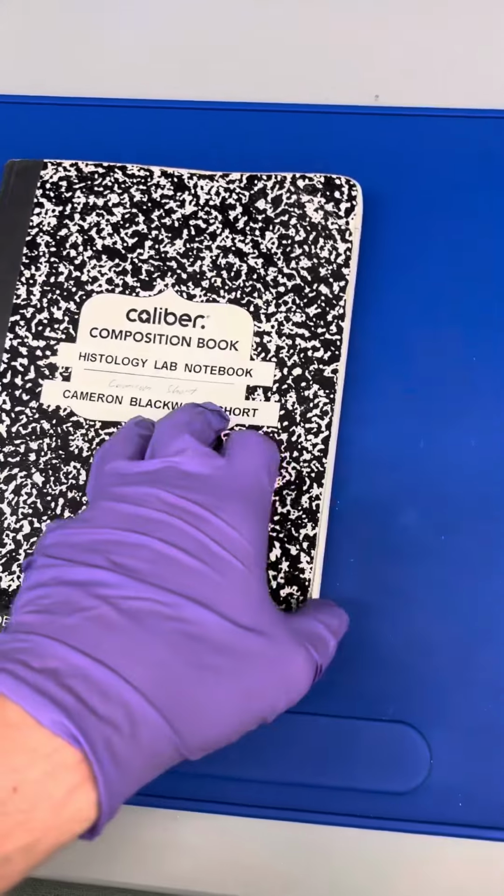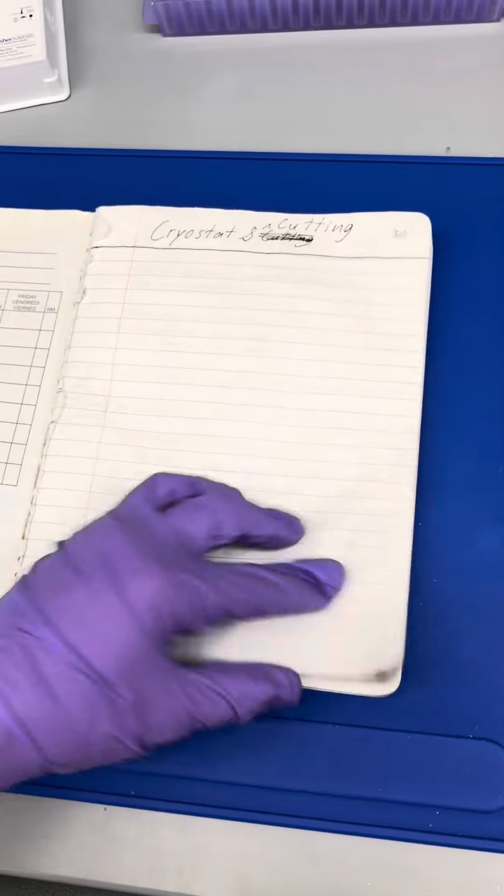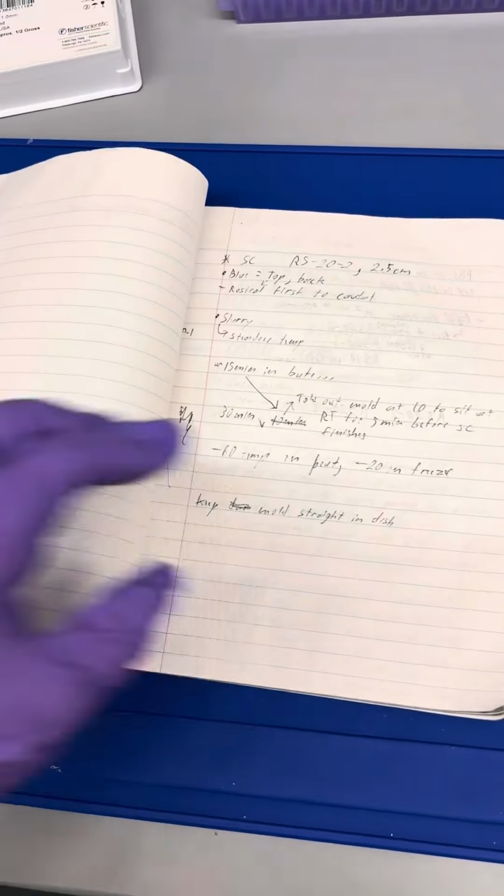Obviously I have it nice and labeled. You can have it, if you're really organized, this is really crude, ignore this. You can have it organized by page. I personally don't, but if you want to go above and beyond, all the better for it.